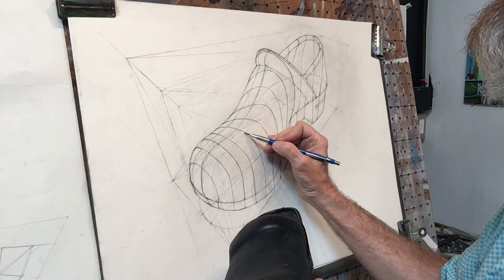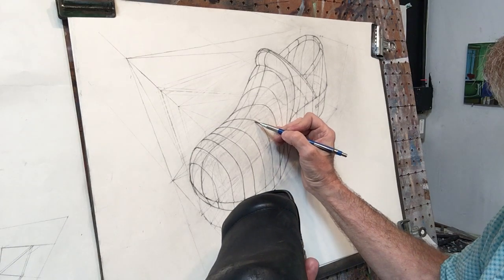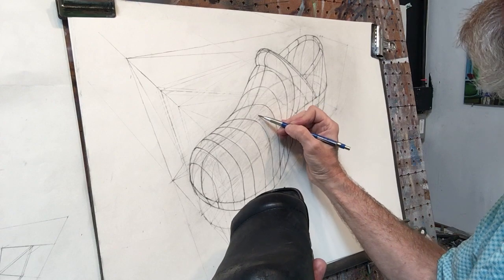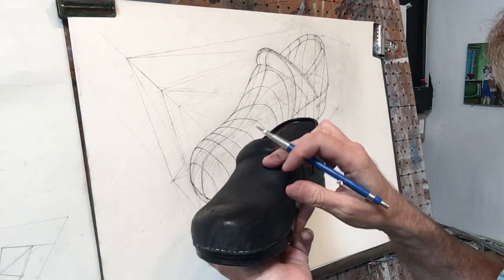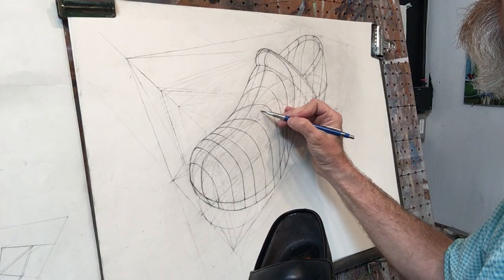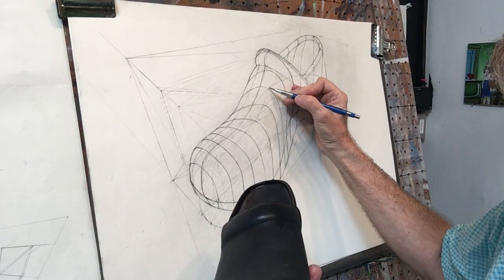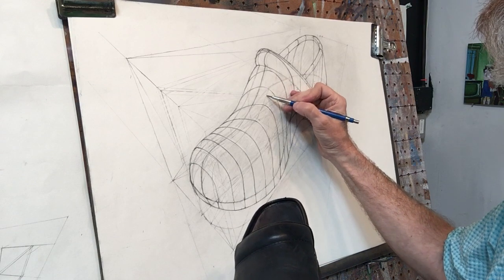I'm holding this thing up. At some point, this kind of makes a little bit of a switch here. So I might try to get some of the characteristic of exactly what my shoe is doing.